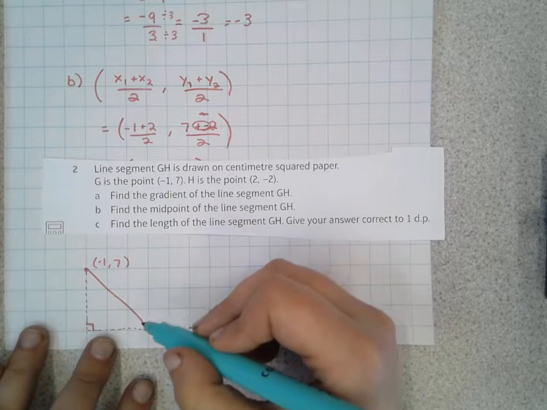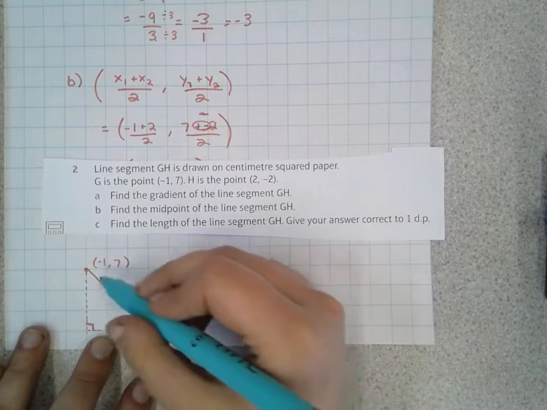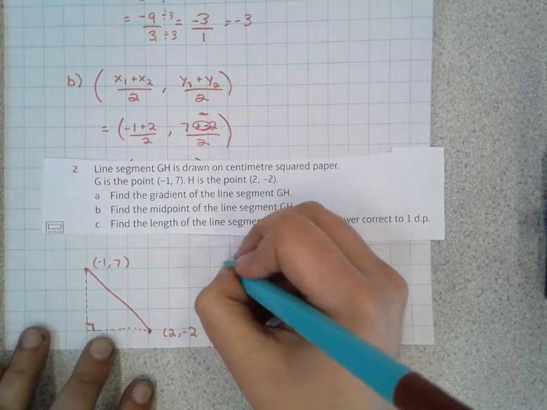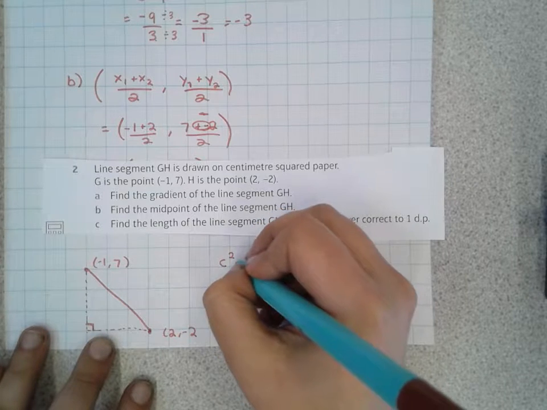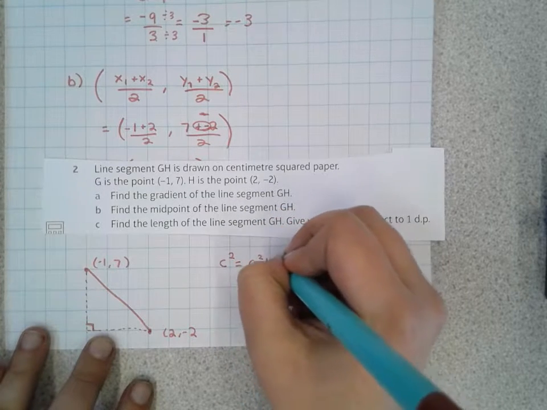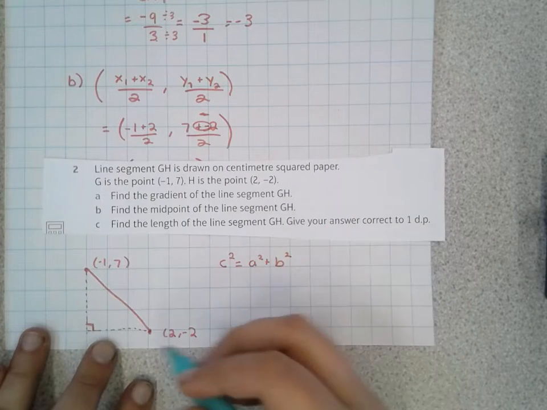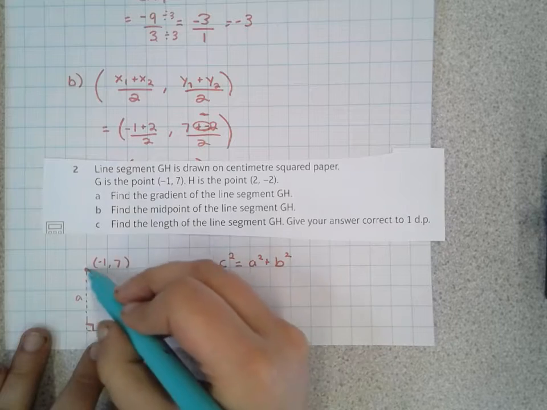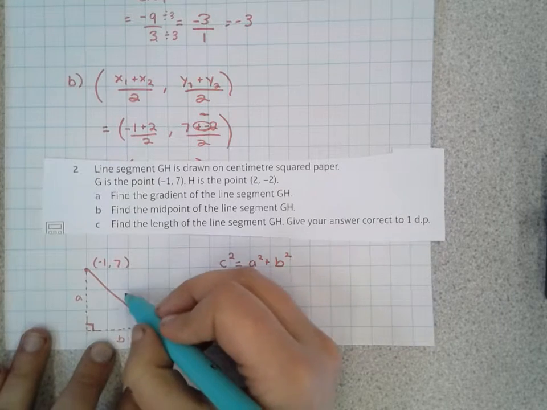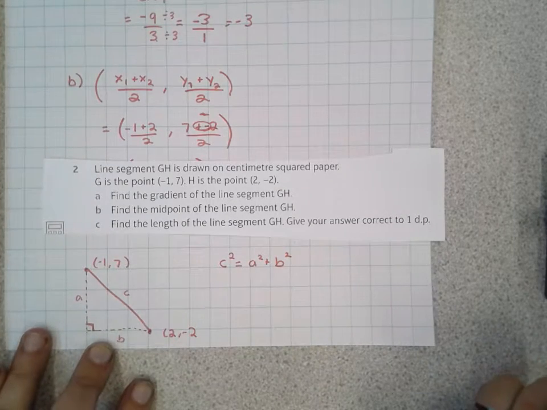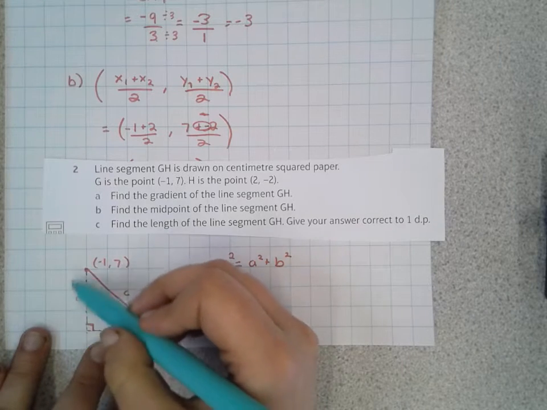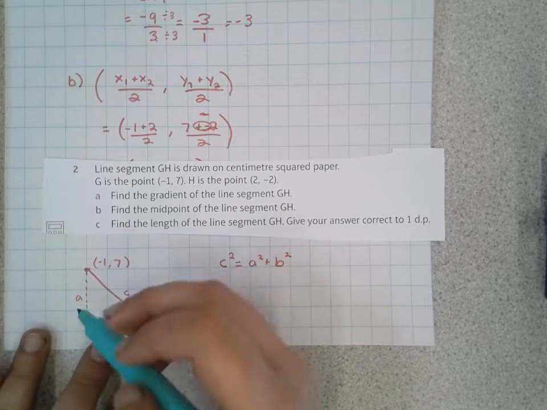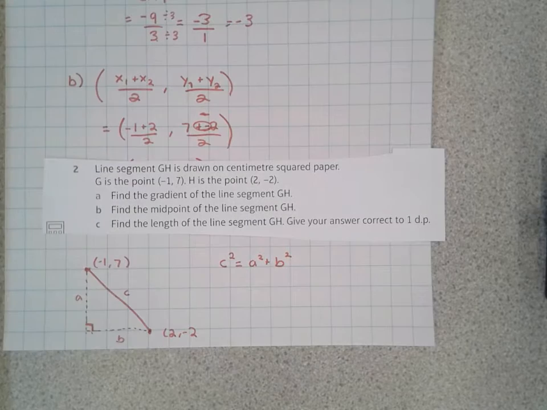So now we have a right-angled triangle. And if you remember, we have a way of calculating the hypotenuse of a right-angled triangle called Pythagoras' theorem. So I'm going to write that down. Pythagoras' theorem says c squared equals a squared plus b squared. So what's a, b, and c on this triangle? Well, this is a, this is b, and then our hypotenuse, the distance we're trying to find, is going to be c right there. So what is this then? How do we find this? Well, this technically is the ups and downs.